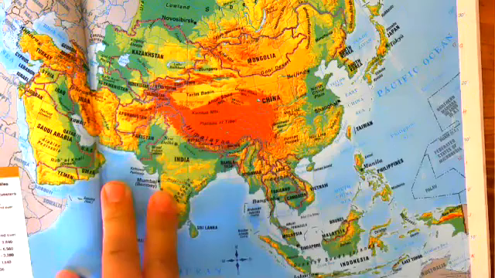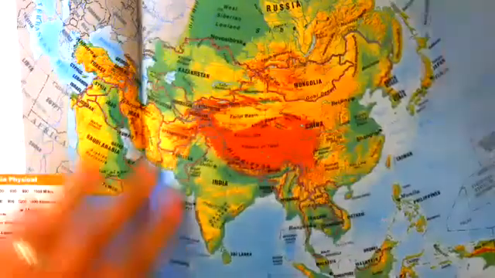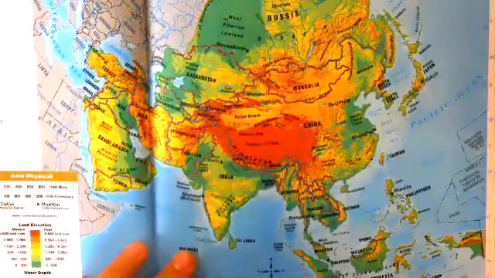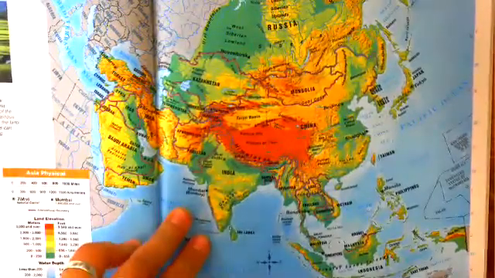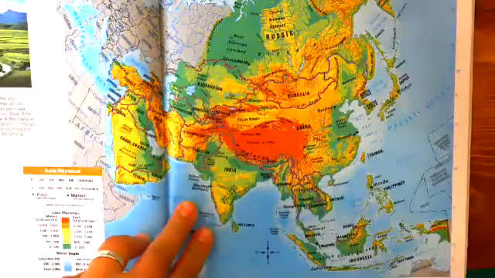Hey guys, so today we're going to talk about the map legends again, on a physical map this time. Those map legends talk about land elevation and water depth, and that's really important to know with maps. So let's take a look at my document camera. Just for the purposes of showing you guys, I am on pages 84 and 85 right now, looking at a physical map of Asia.